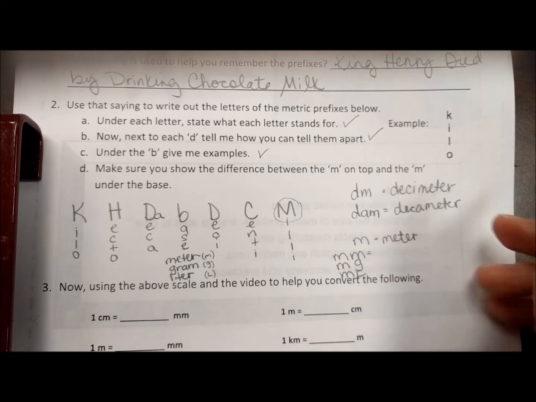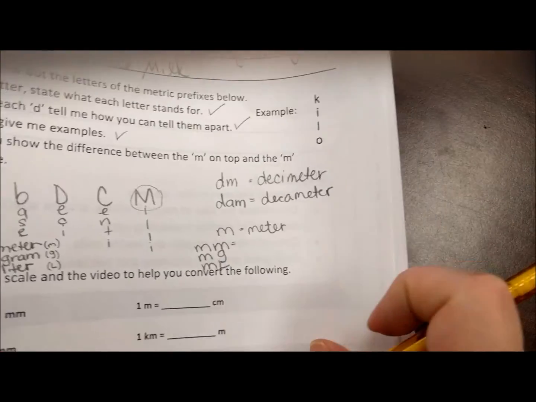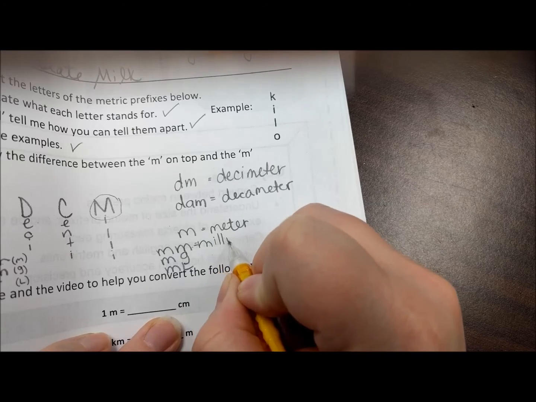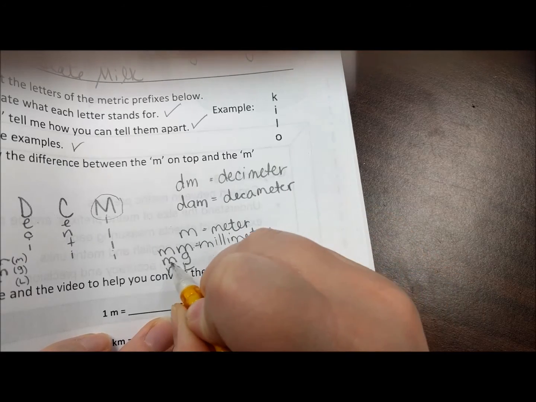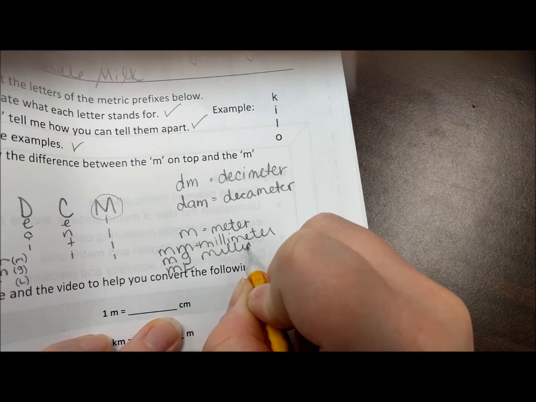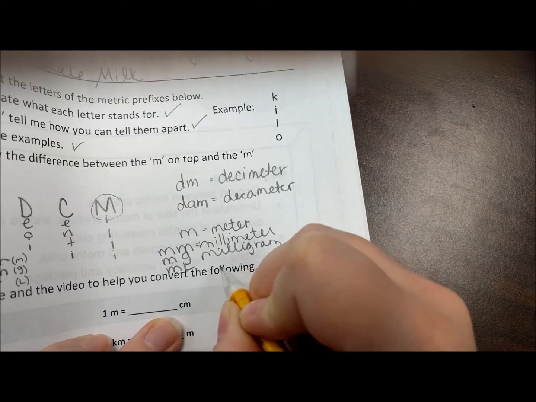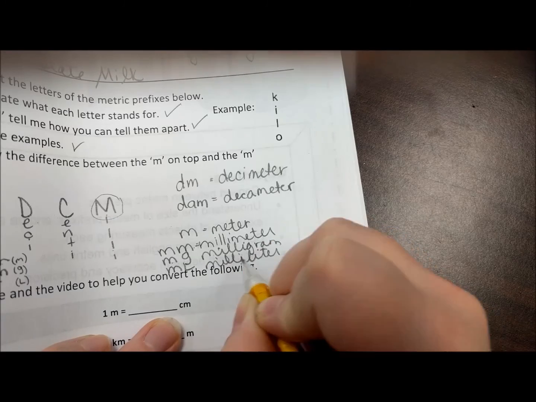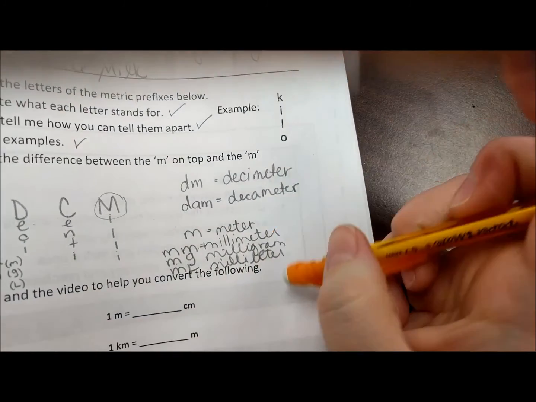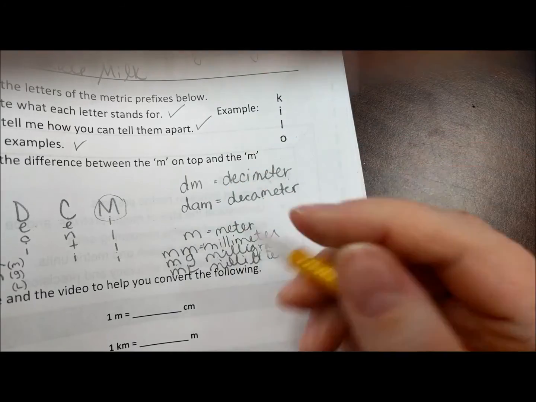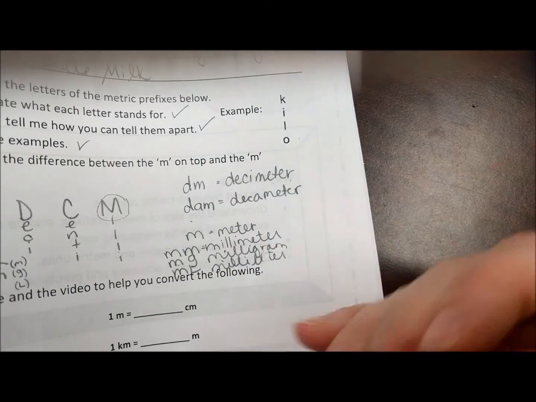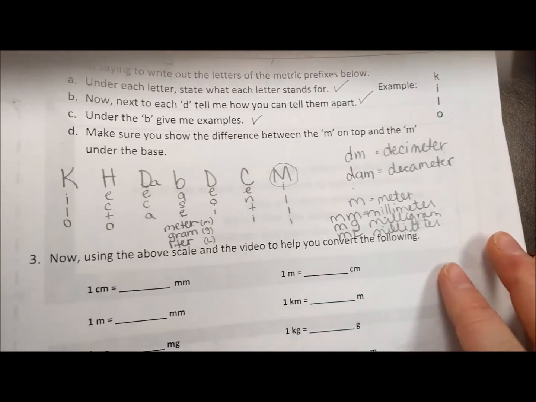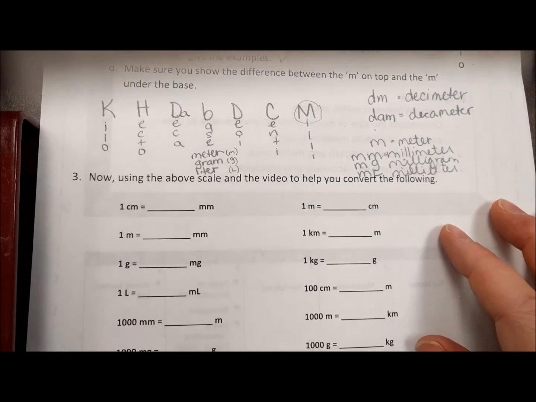So we have MM is millimeter. MG is milligram. And ML is milliliter. So it's super important that you know the difference between an M as in meter or an M as a prefix as in milli. Okay? If you can get all of that, then you can do these problems super easy.